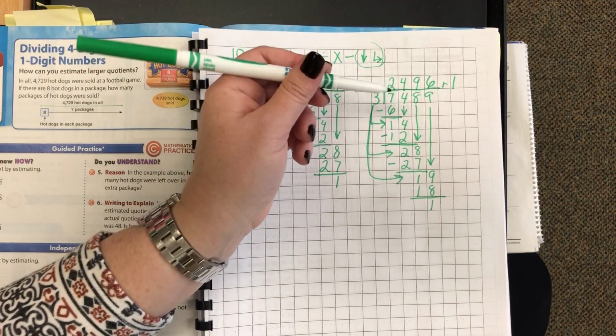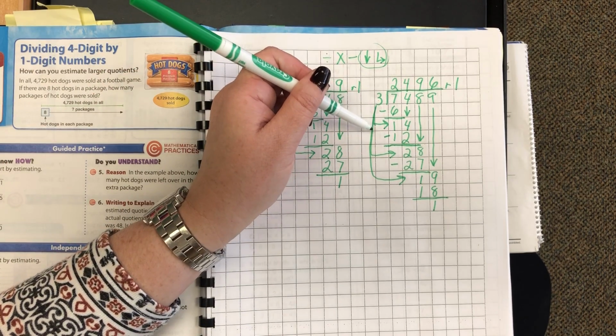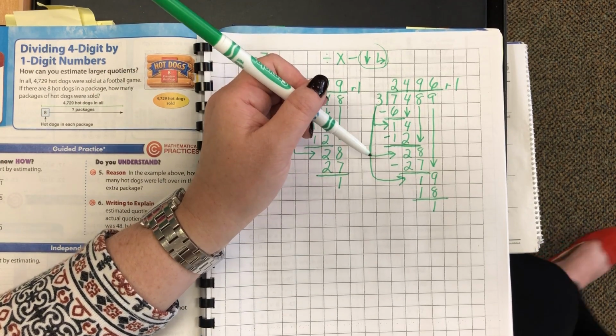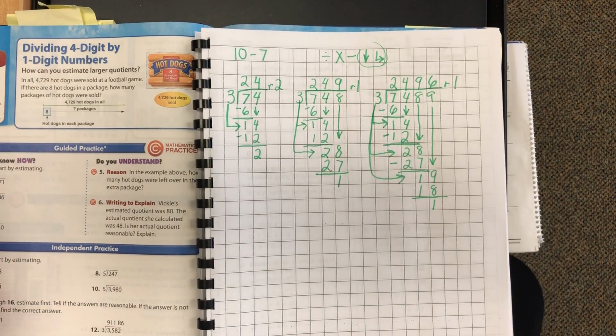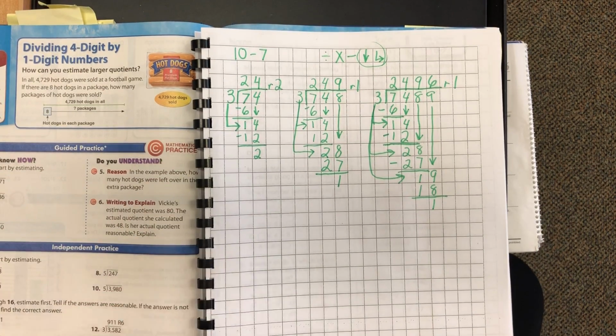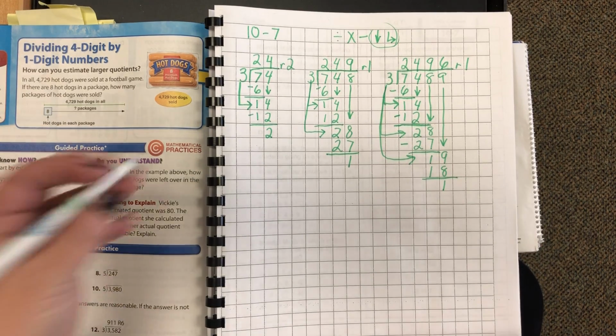So there are ways for you to help yourself out here. These arrows are not just for show. They can help you stay organized. They're like a bookmark for you, okay? So let's practice some more 4 digits. 2,871 divided by 9.